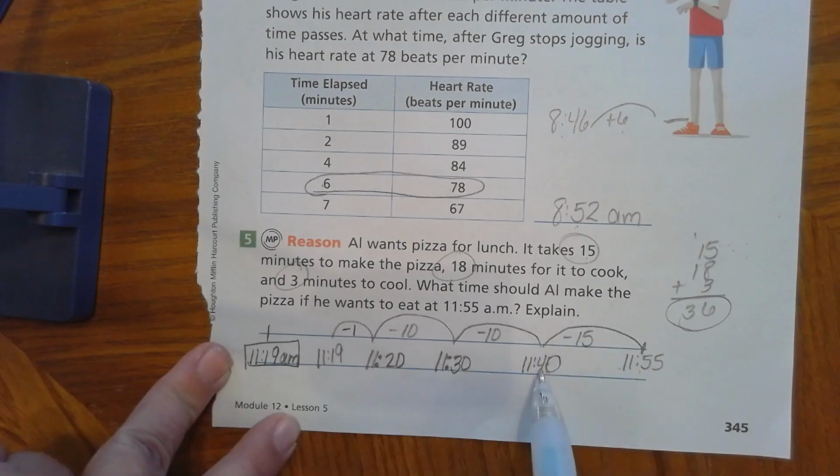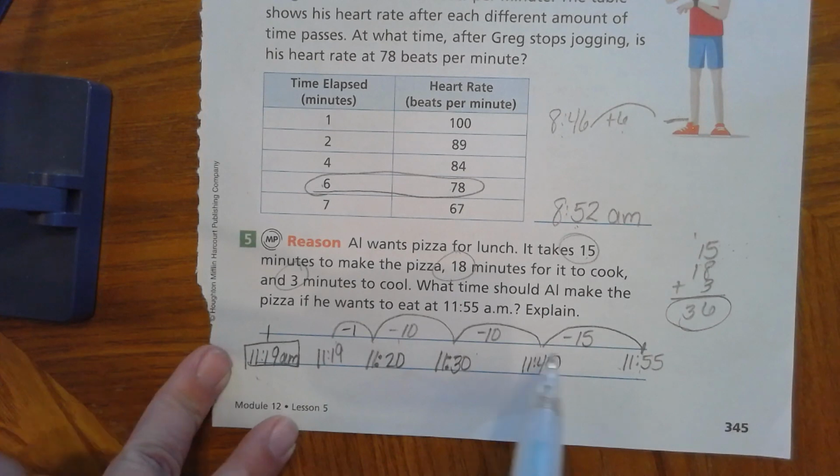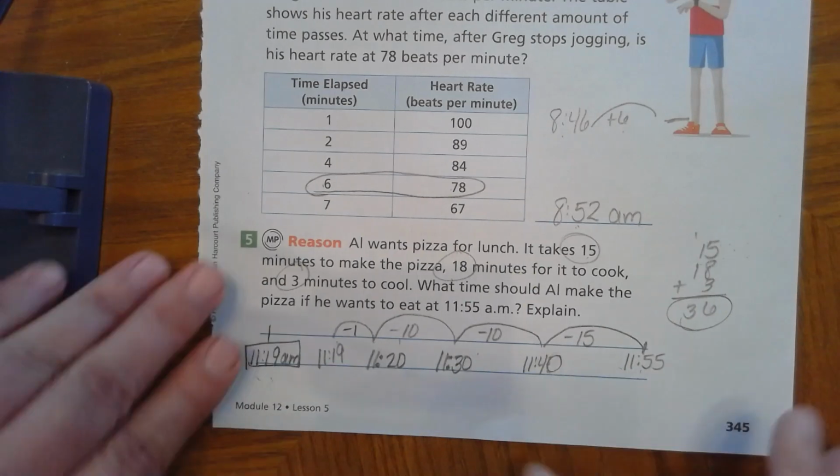I subtracted 15, 10, 10, and 1 to get to 11:19 a.m. right there. Okay. You didn't have to go in that same way. You could have subtracted different increments as long as you got to 11:19 a.m.